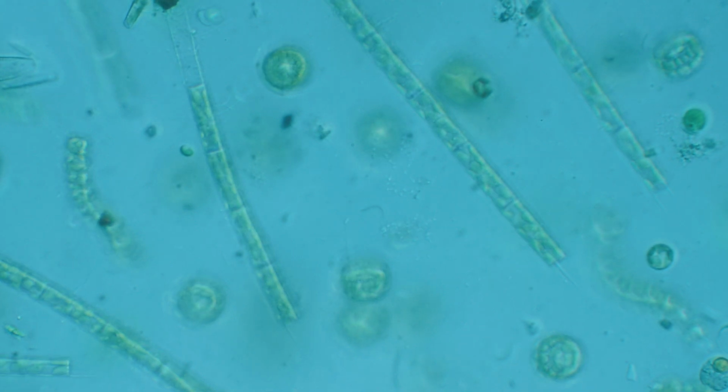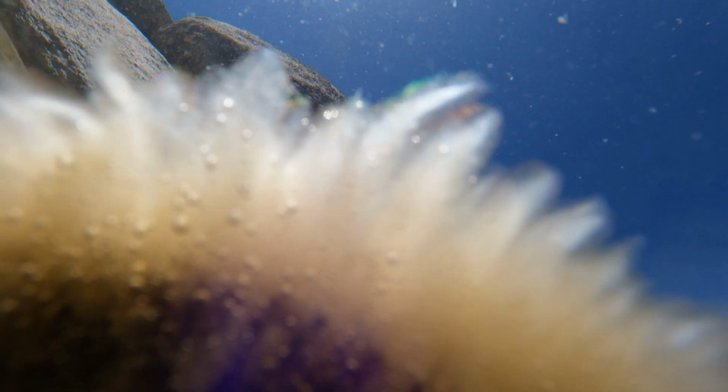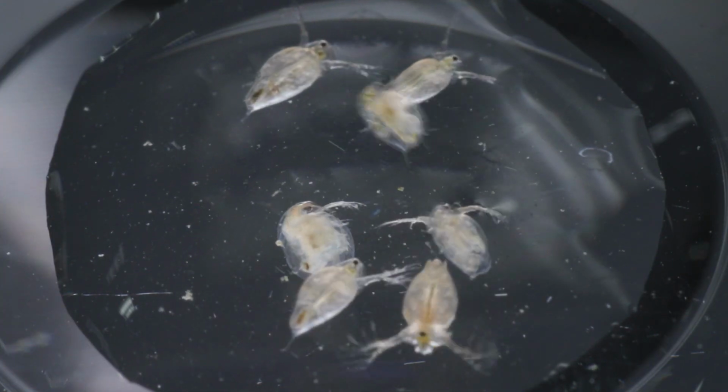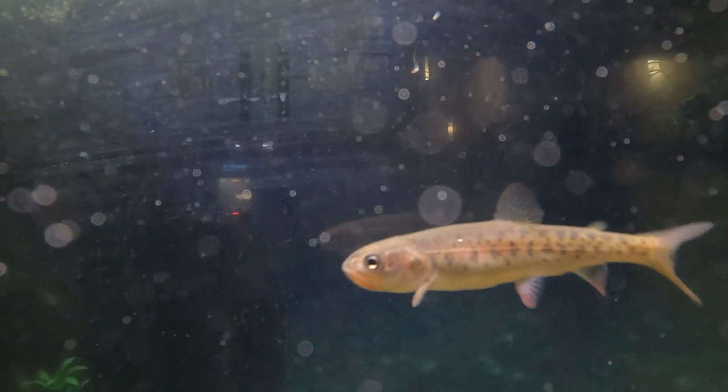Primary producers, organisms such as algae, are the foundation of every food web. They utilize energy from the sun, or photosynthesis, to produce biomass from carbon dioxide dissolved in the water. Algae is then eaten by primary consumers, the tiny zooplankton in the lake. Secondary consumers, larger zooplankton, or small fish, consume those zooplankton.